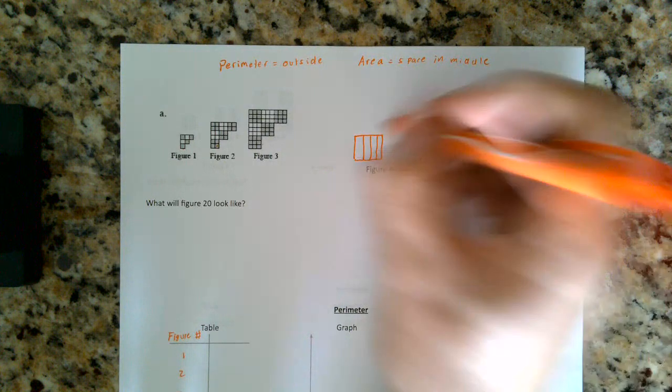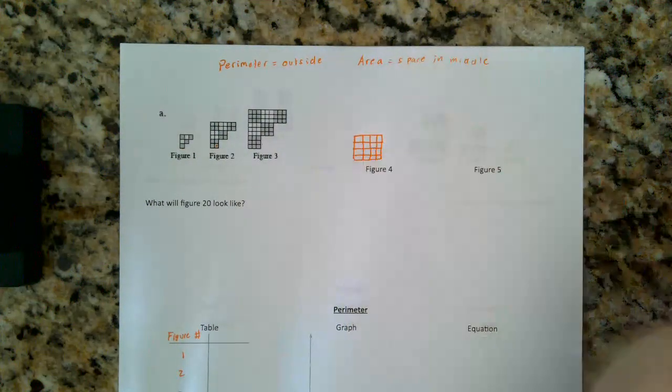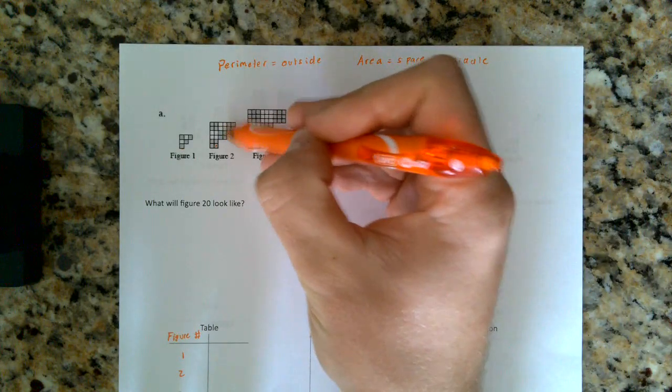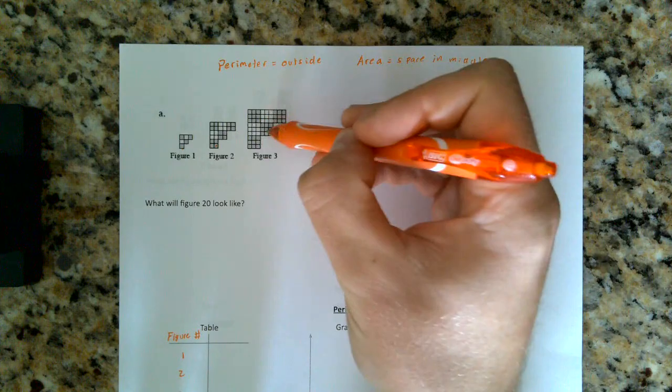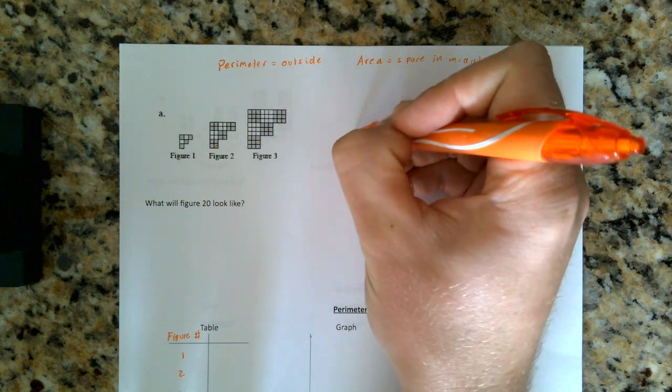So in this case, you just do your best to draw those. Here are my 4 by 4 boxes down here, and each one of them is increasing by 4. If I look here again, I'm going to have 3 by 3, 3 by 3. Now I'm just going to do 4 by 4 another time.